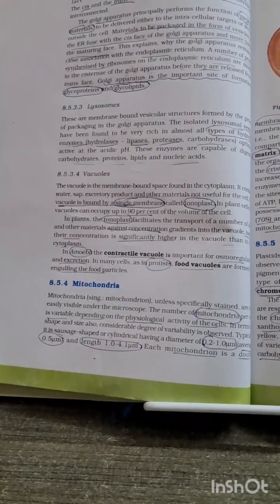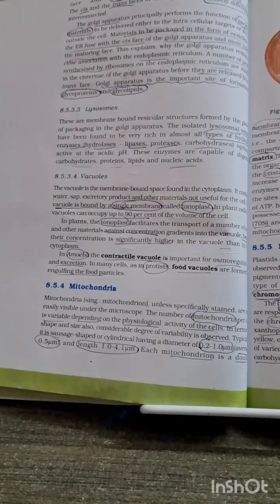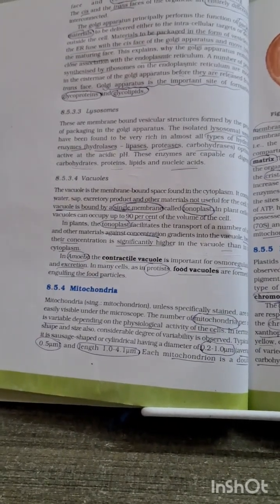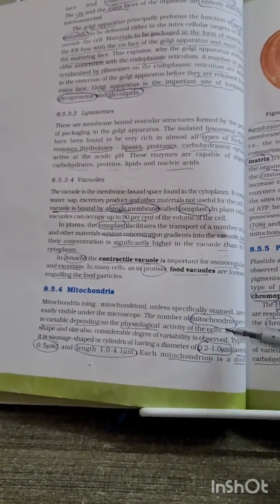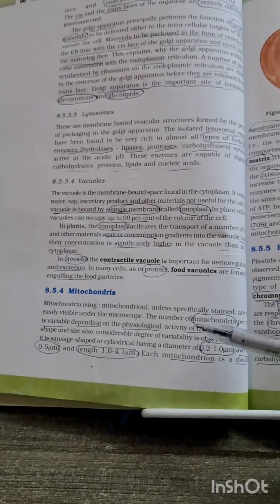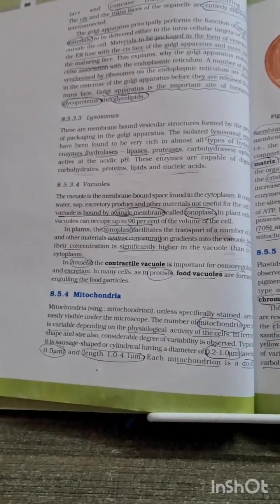Today we are going to start with NCERT Biology Class 11, Cell the Unit of Life, page number 96, and we are going to start mitochondria now. The very first MCQ they might ask you about the number of mitochondria, which depends on the variable physiological activity or biochemical activities happening in the cell.